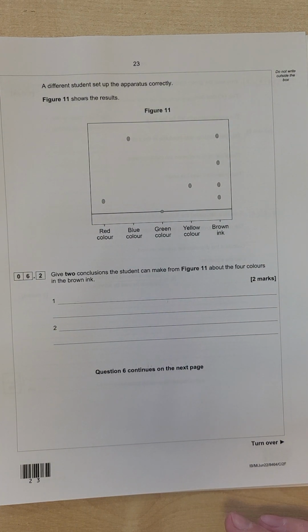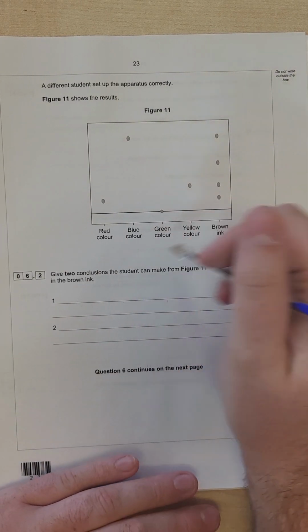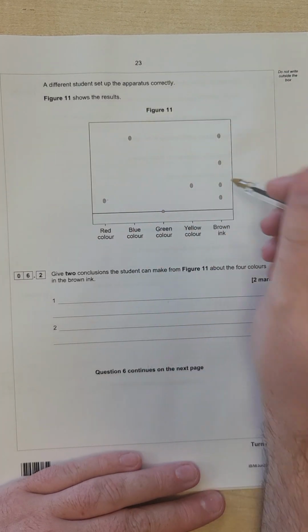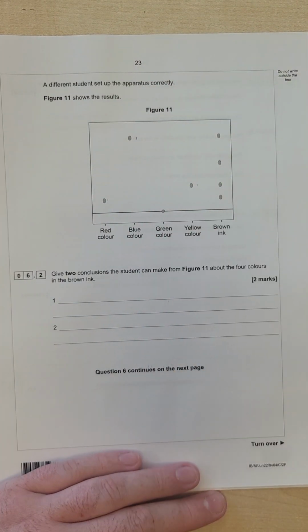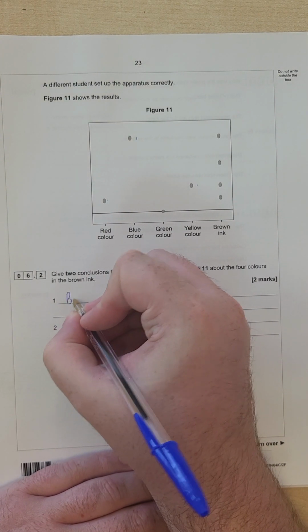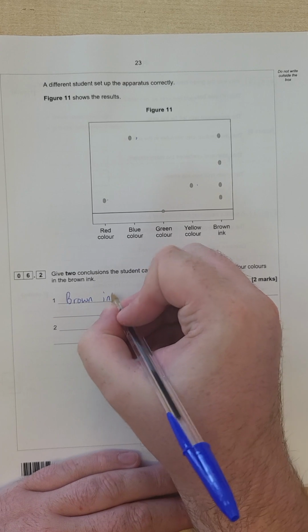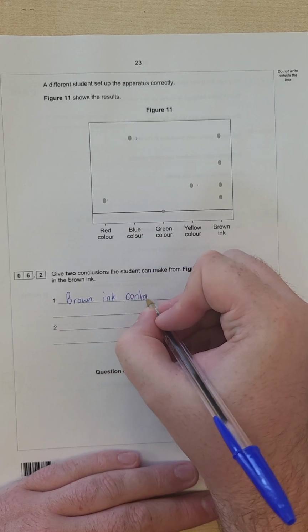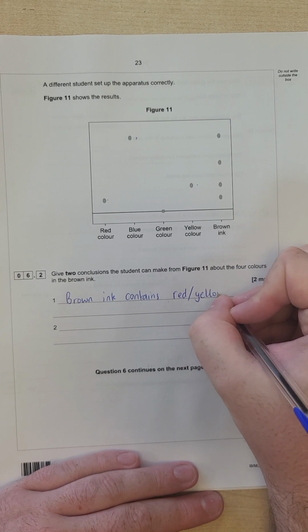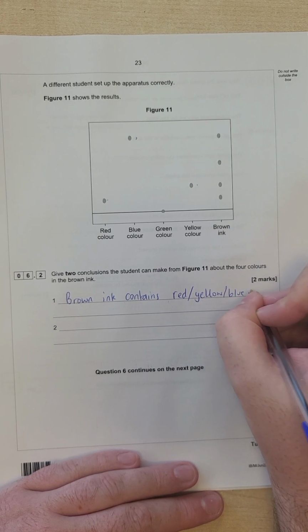Question 6.2, we're on page 23. Give 2 conclusions we can make using this figure about the 4 colours in brown ink? Well, firstly, I'm noticing that this colour's in it, and this colour and this spot all match up with what we found in brown ink. So one would be brown ink contains red, yellow, and blue ink.